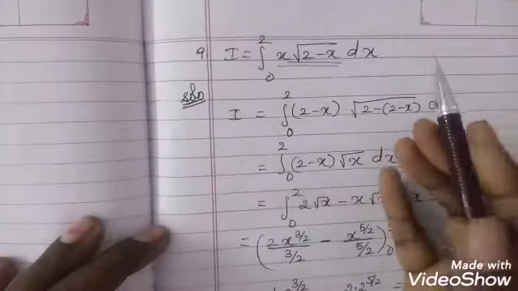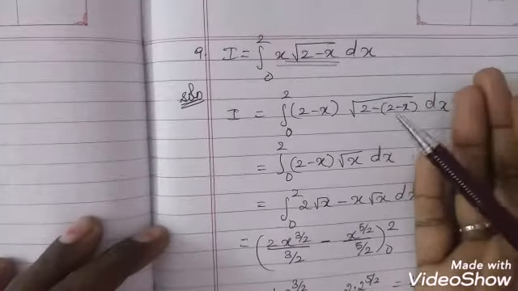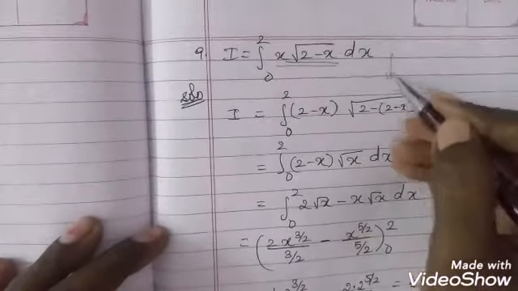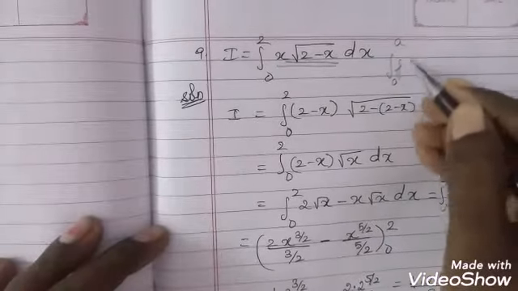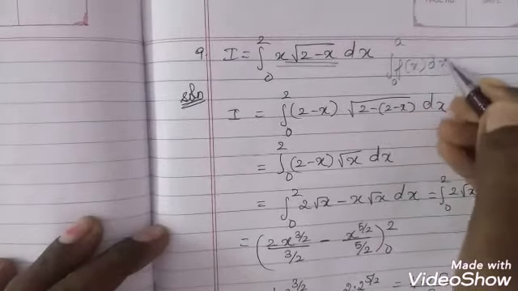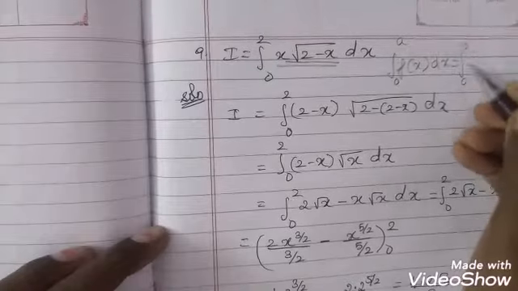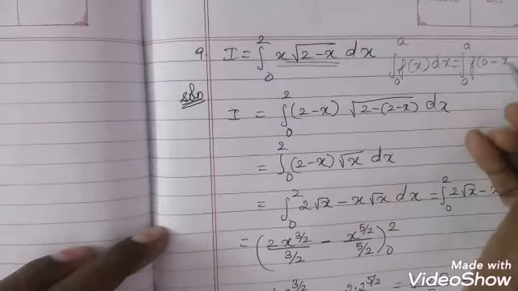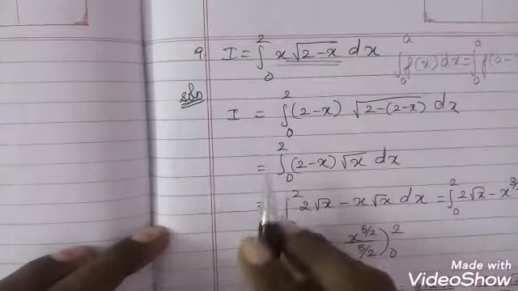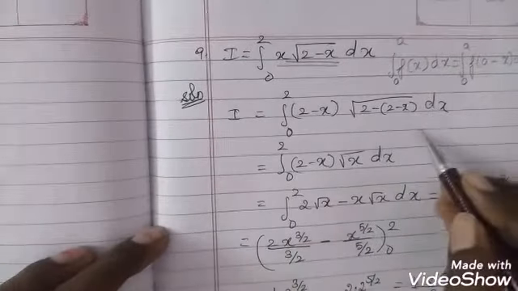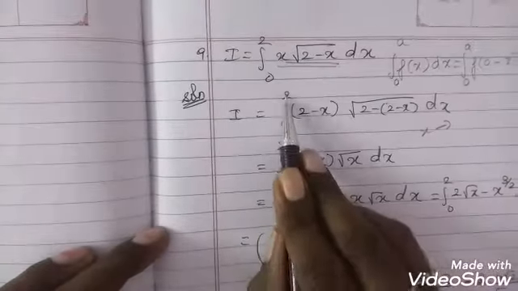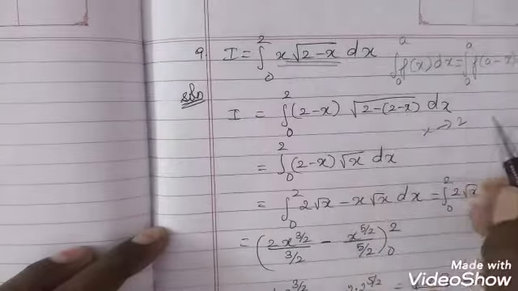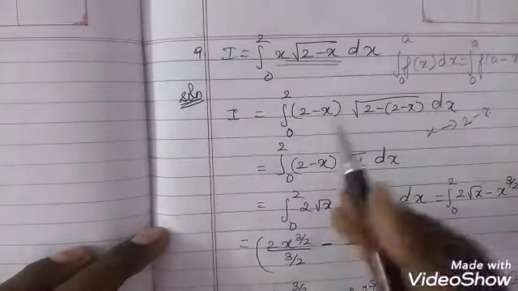Again, looking at this, what is it? By substitution, neither by parts, nothing. So what's again the property I use here? Integral over 0 to a of f of x dx is equal to integral over 0 to a of f of a minus x dx. This is a formula we have here. So in this case, your x is replaced by what? The upper limit. What is the upper limit you get here? 2 minus x. This is how I am going to replace it here.